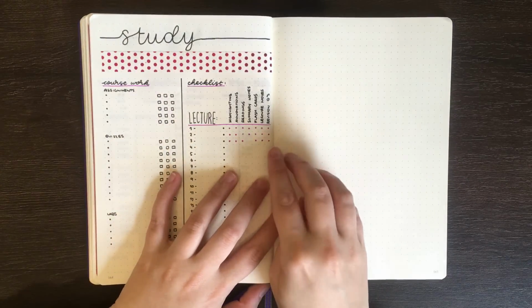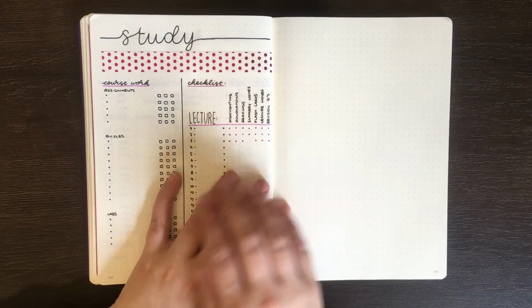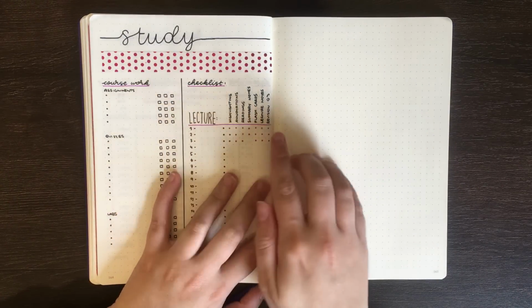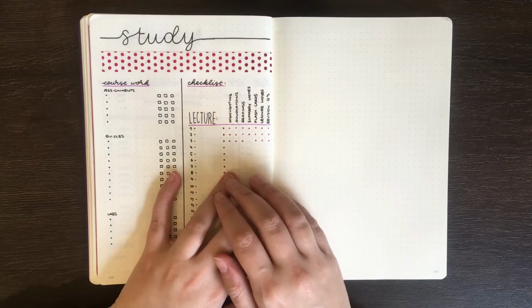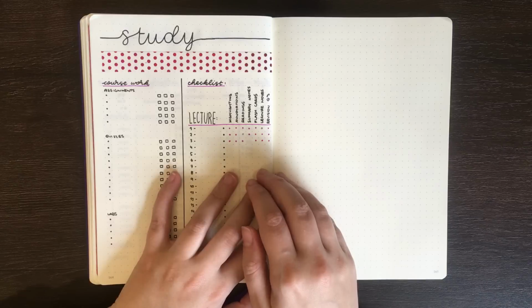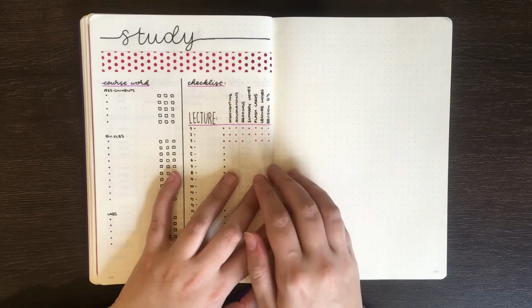So for instance here, a purple dot could indicate that those things have been done for that lecture. A grey dot could be that you made the conscious decision not to do those things. And then no dot could mean you haven't yet gotten to it.